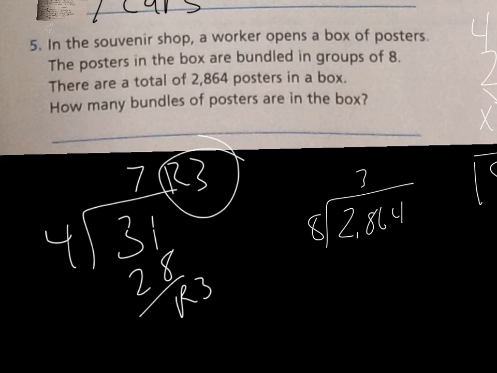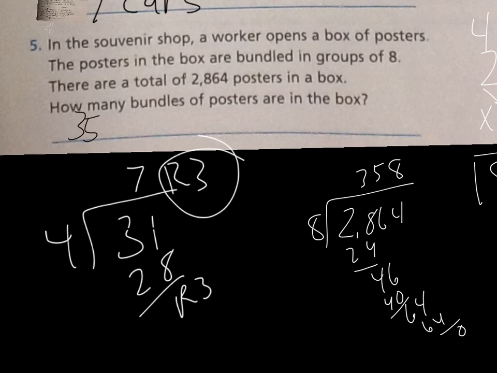So 8 times 3 is 24. Remainder of 4. 6 comes down. 8 times 5 is 40. 6 left over, 64. And 8 times 8 is 64, makes 0, and there's no remainder. So this is kind of easy. How many bundles of posters are in the box? Well, your answer should be 358. Make sure you put the unit, which is bundles.